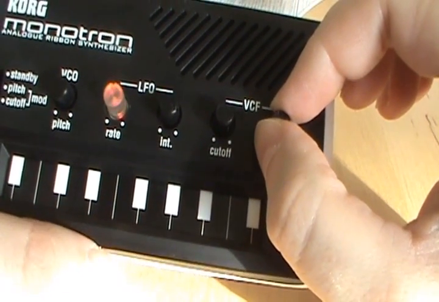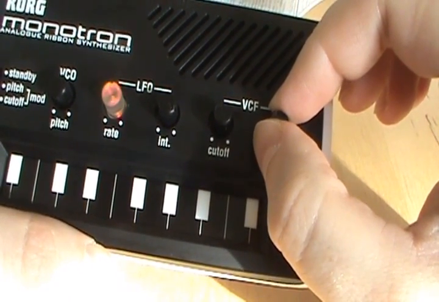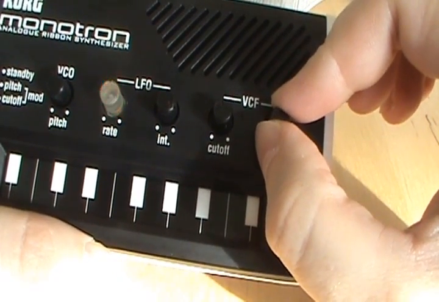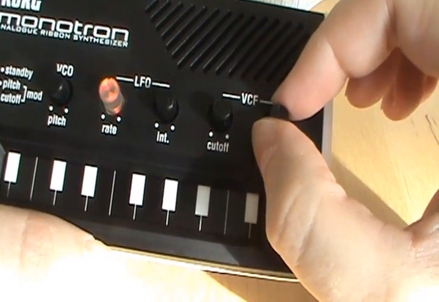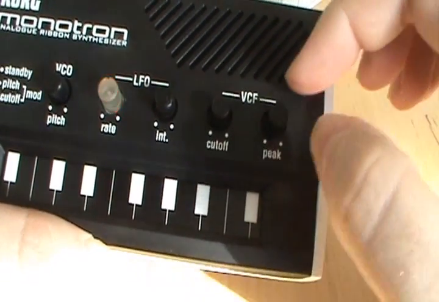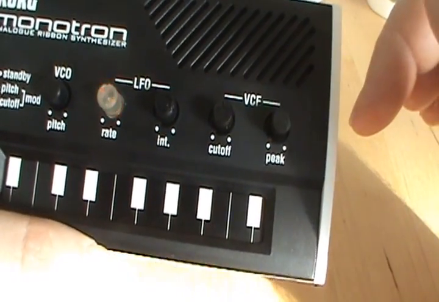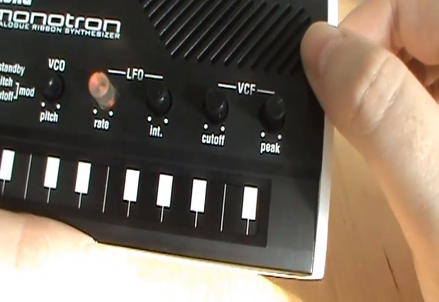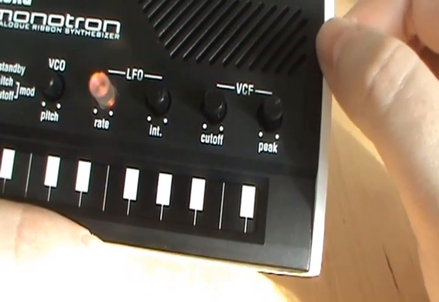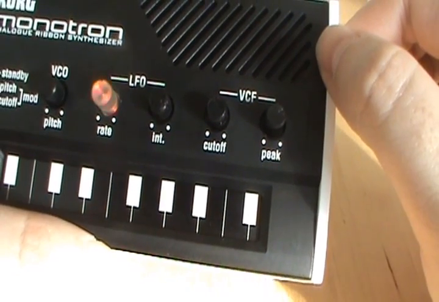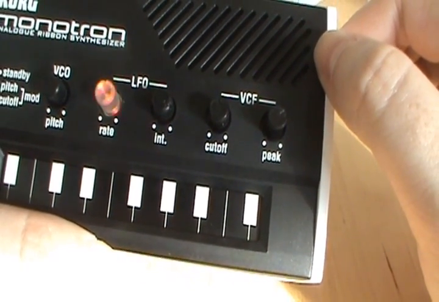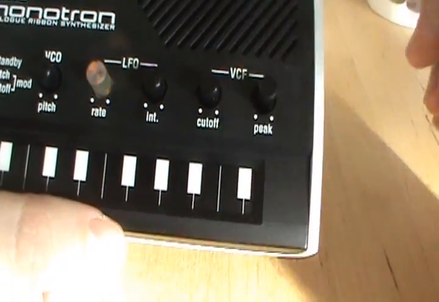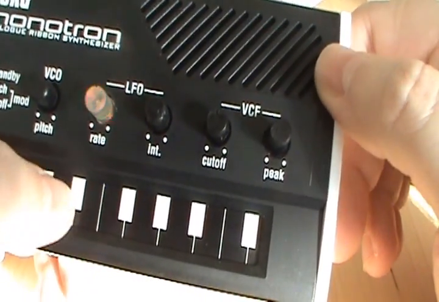It exaggerates the frequencies at the cutoff point as you turn it clockwise, and the amount it is turned clockwise is the amount of exaggeration of the frequencies that it applies to the sound. So let's hear what goes on.